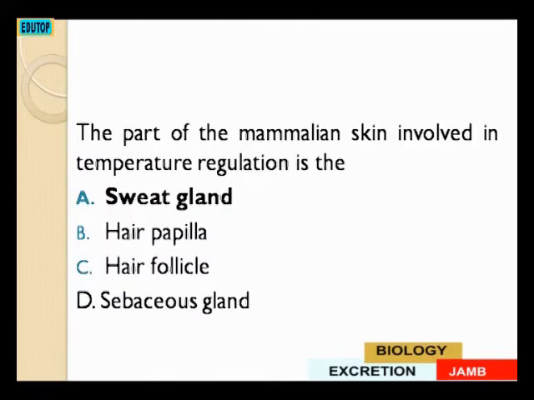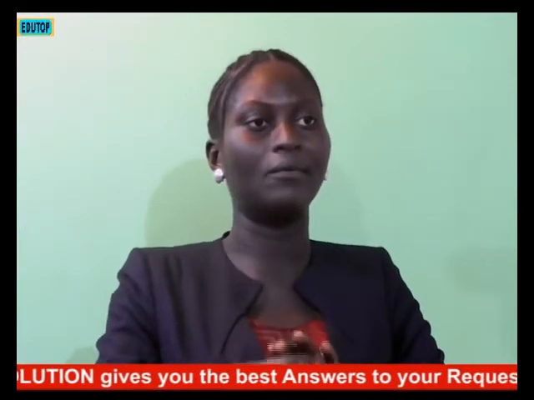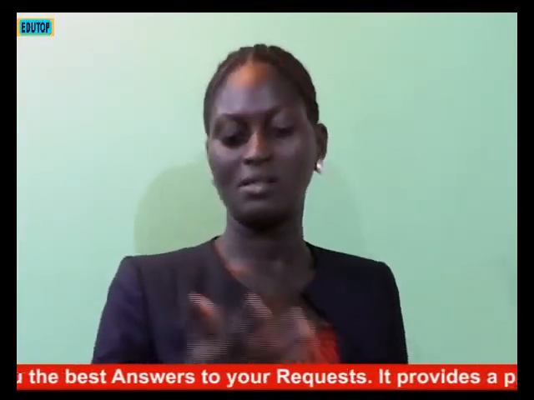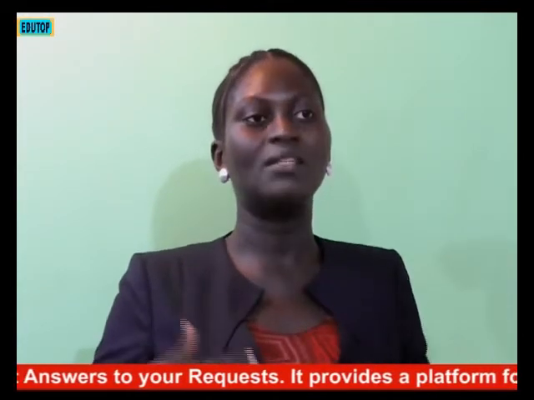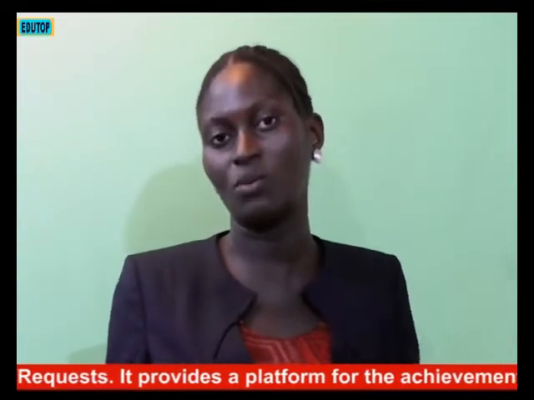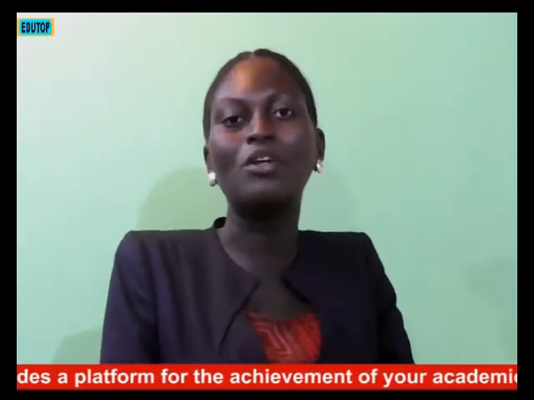The part of the mammalian skin that is involved in temperature regulation is what? A. Sweat gland, B. Hair papilla, C. Hair follicle, D. Sebaceous gland. The sweat gland is responsible for temperature regulation. Why? Once the body is hot, it sweats. Sweat is a mixture of water and some salts coming out, so it's the one that brings down the temperature of the body.